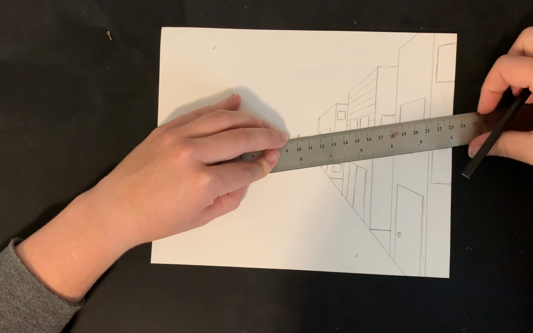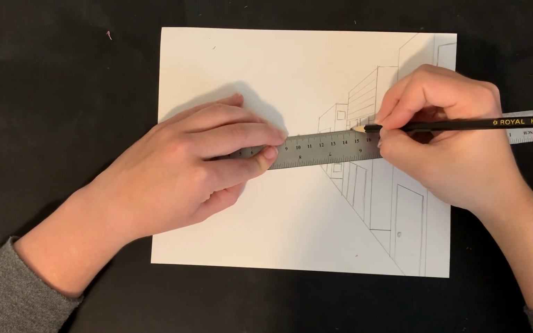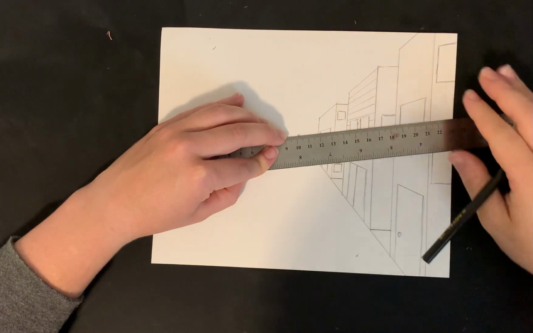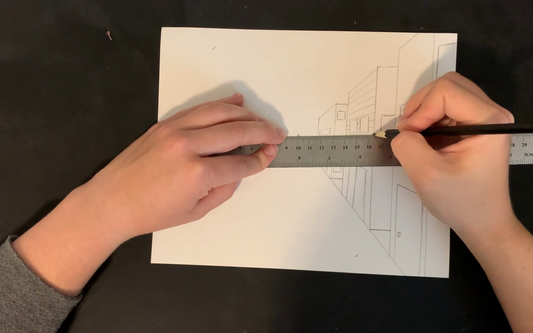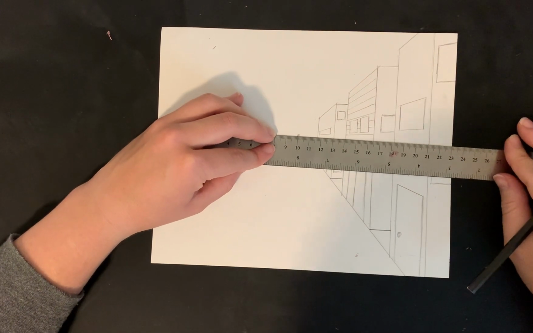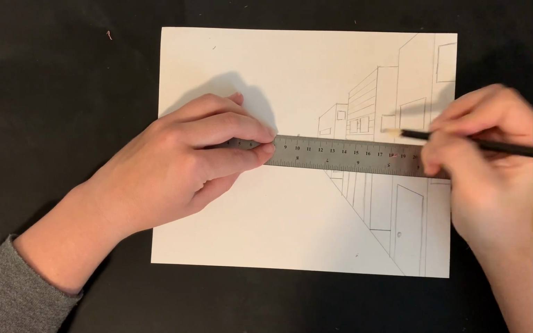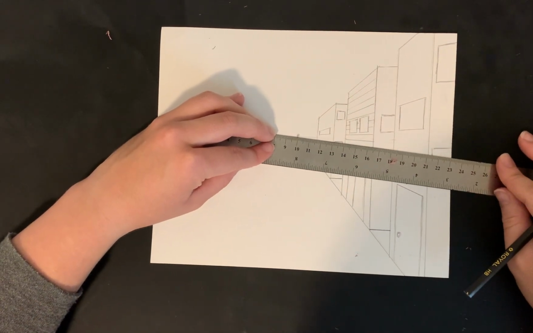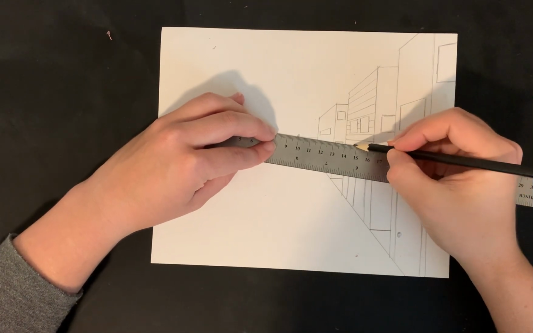You don't want any bricks going through your window. I'm going to keep doing this even as I go down. Okay, so you keep angling it.